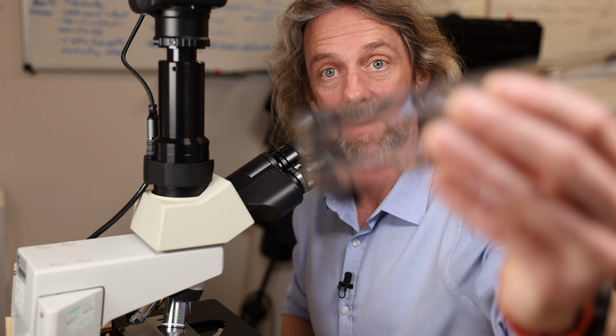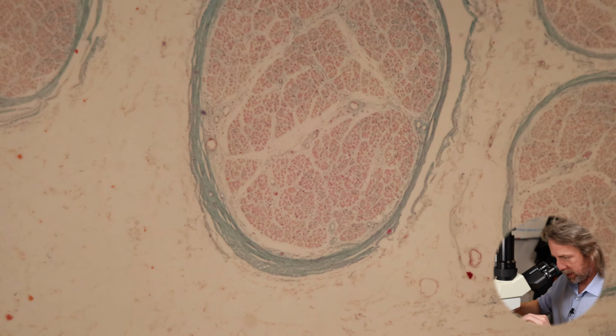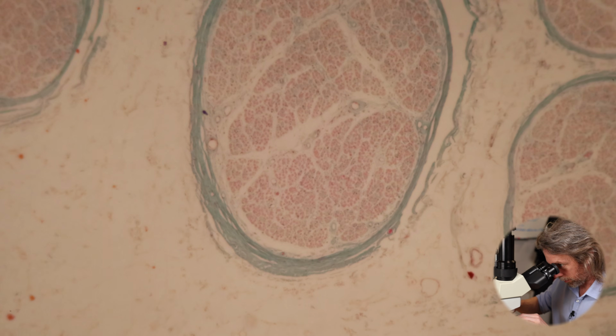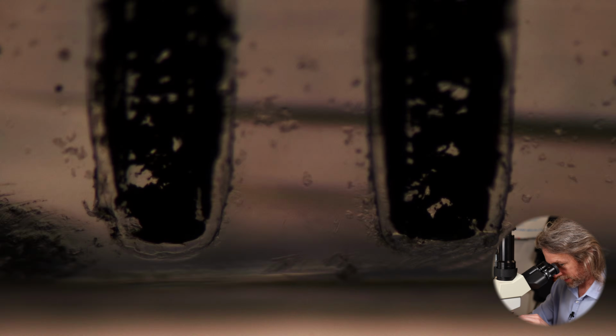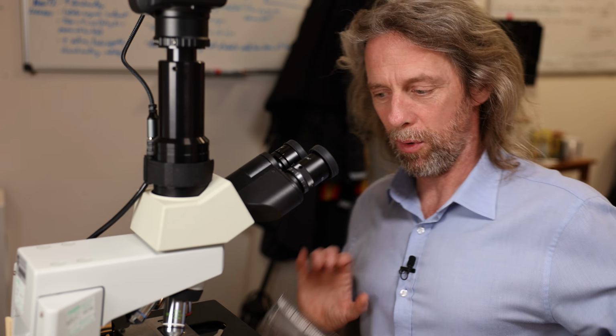So let me get, here's a ruler, right? You know what a ruler looks like. Let me wedge that under there. It's not a pretty thing to do, but those are the millimeter bits on a ruler. That's the sort of scale that we're working with here.